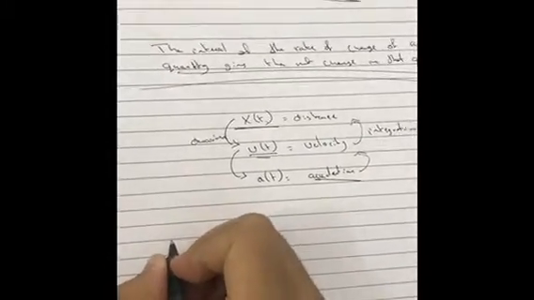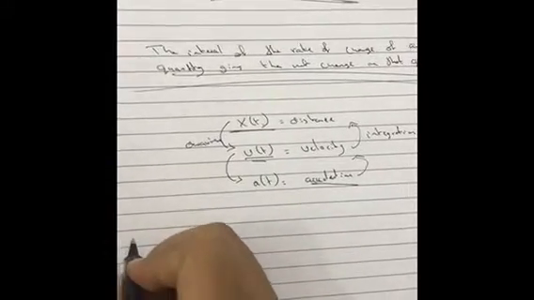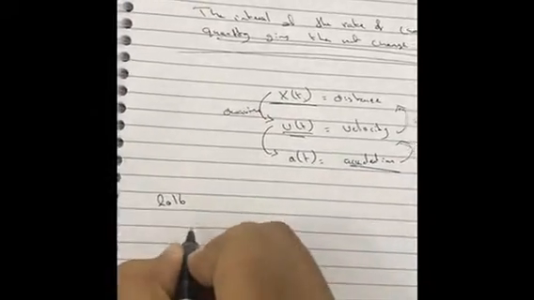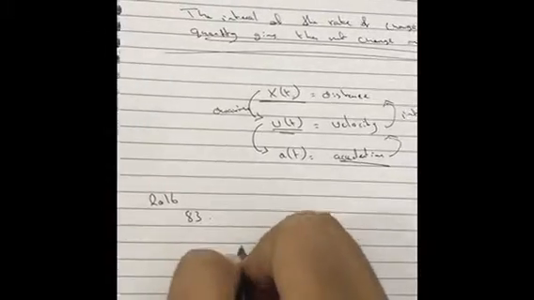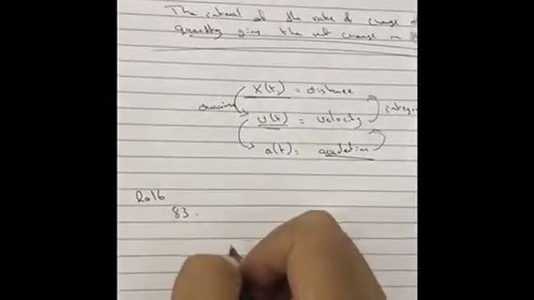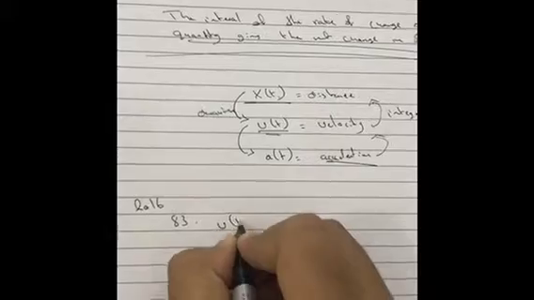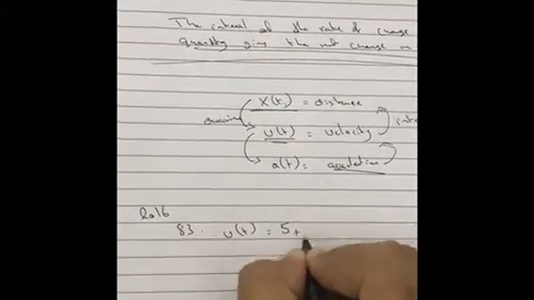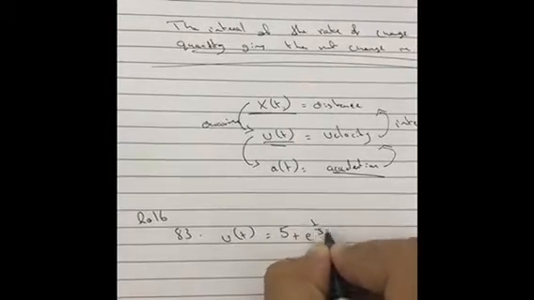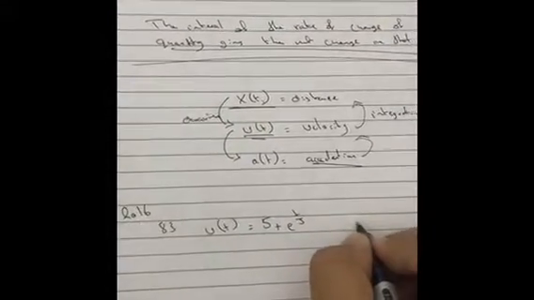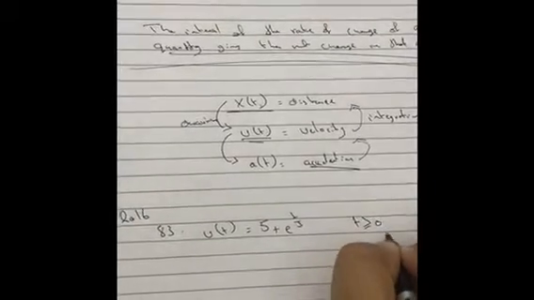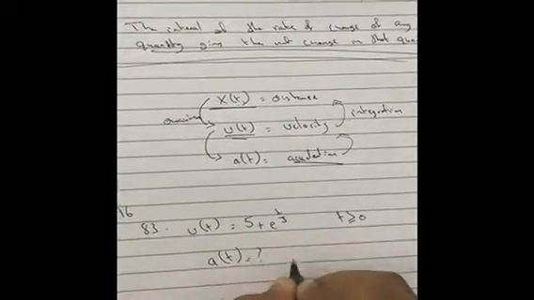Okay, here we have a question from the AP 2016. Question number 83. The question says a particle moves along a straight line with a velocity given by v(t) equals 5 plus e to the t over 3, for time t greater than or equal to 0. What is the acceleration of the particle at t equal to 4?